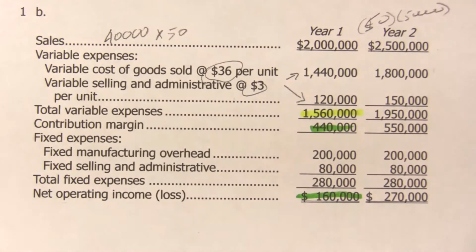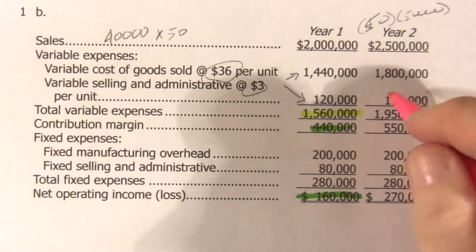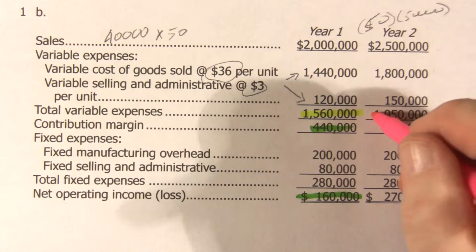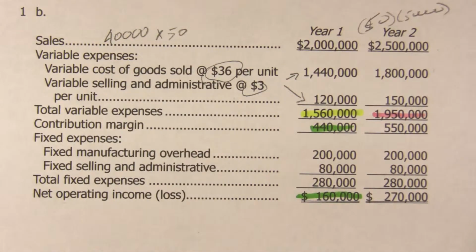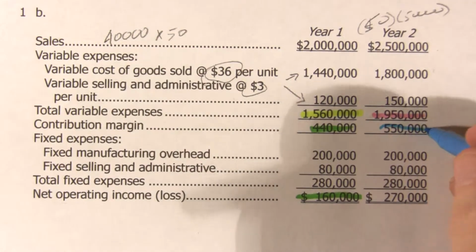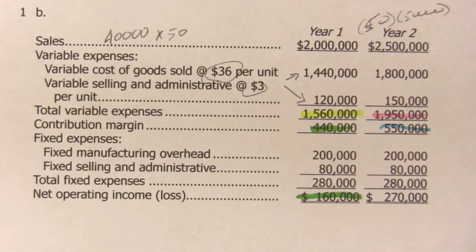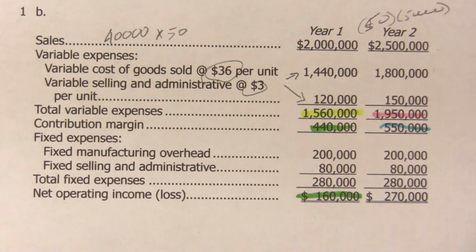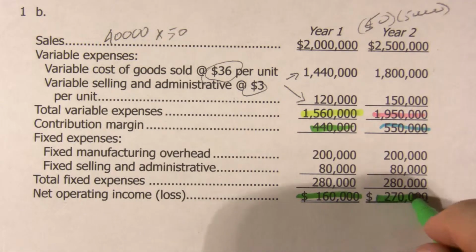That's where they come from. Our total variable expenses for this year are $1,950,000, giving us a contribution margin of $550,000. Fixed expenses remain the same, so our net operating income under variable costing is $270,000.